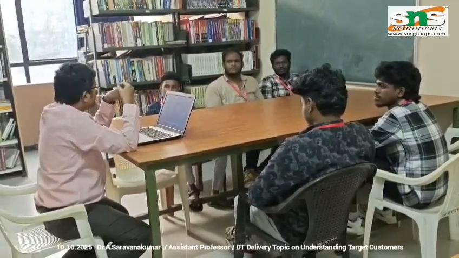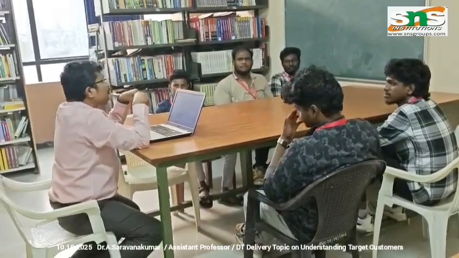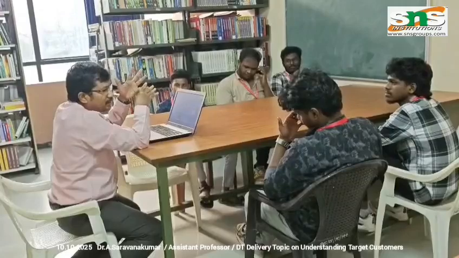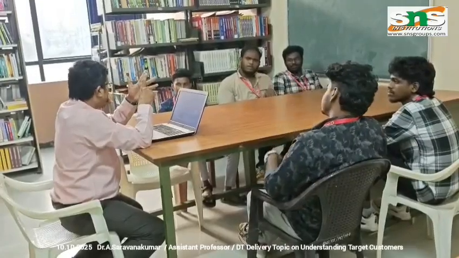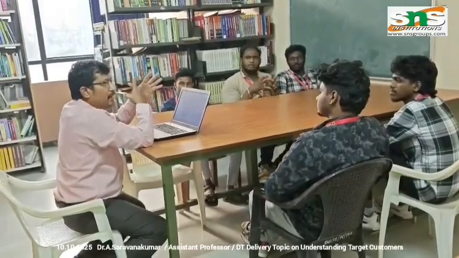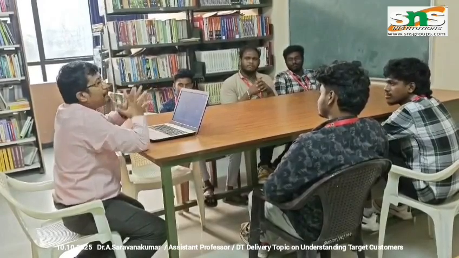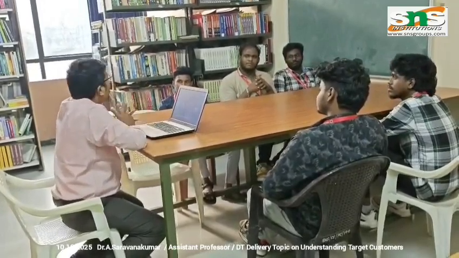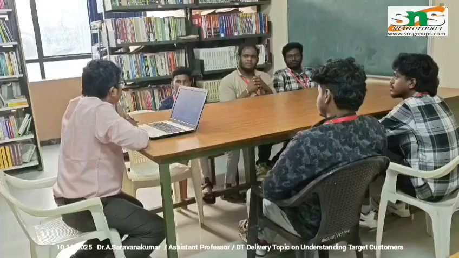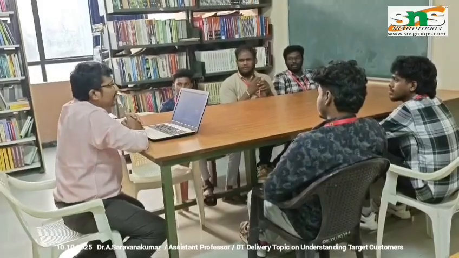if you take it as a design thinking base, we are having the 5 stages. We are going to analyze in 5 stages. So what are they? It's empathize, define, ideate, prototype, and test. So what do you mean by empathize? Related to the target customers, problem identification. Very good. Problem identification.